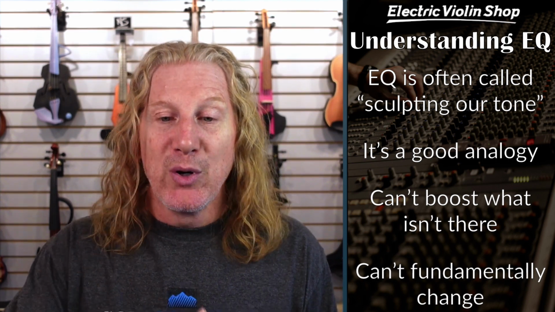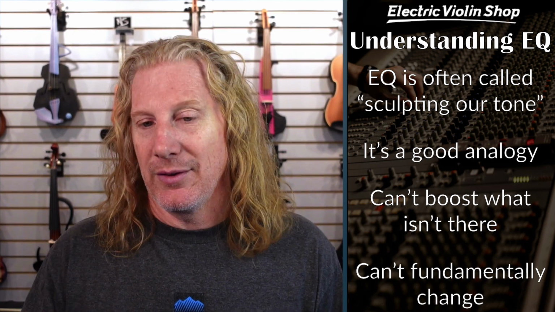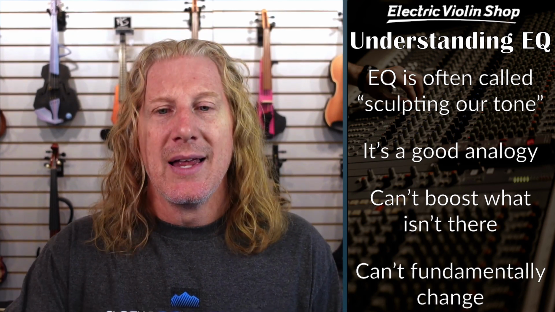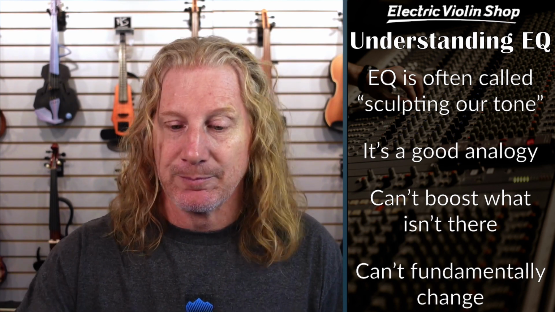So we can't boost something that's not there. We can only cut things that are there. So we can't fundamentally change. So EQ is a very powerful tool, but it has its limits.